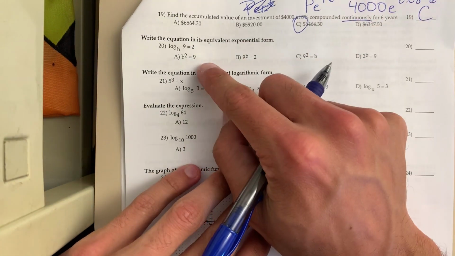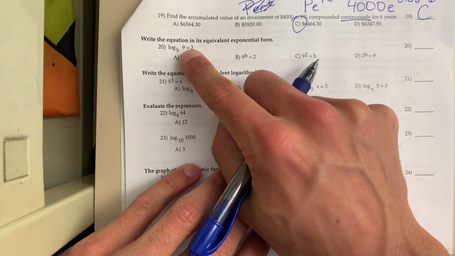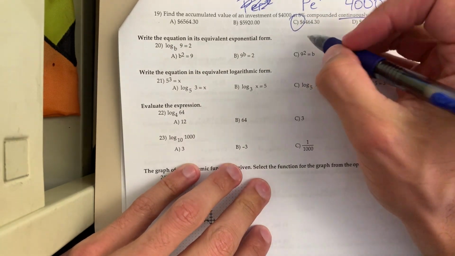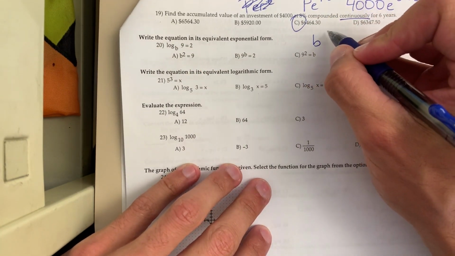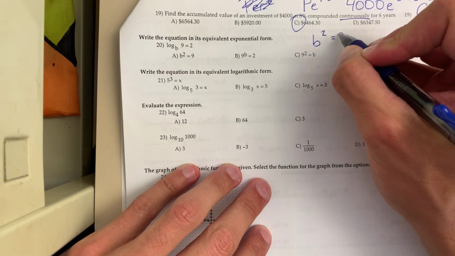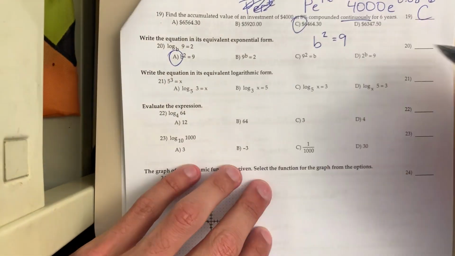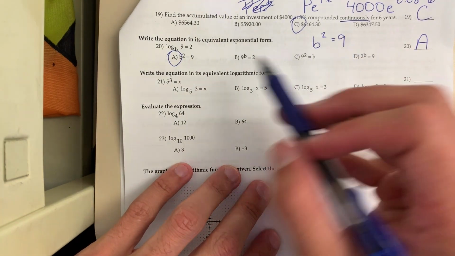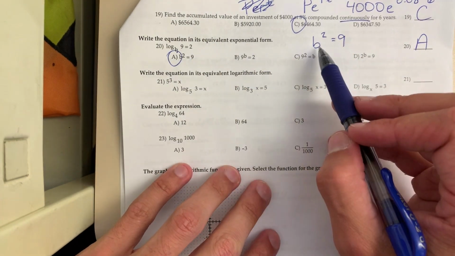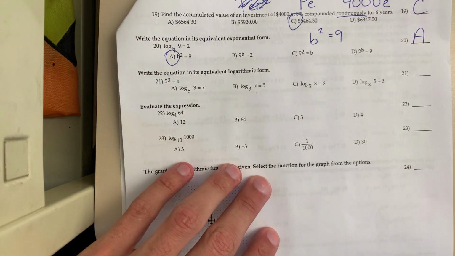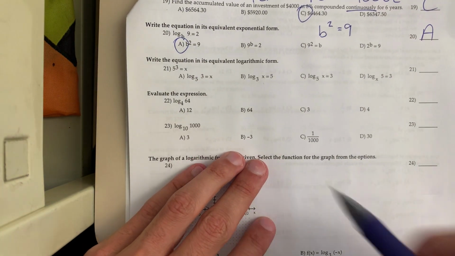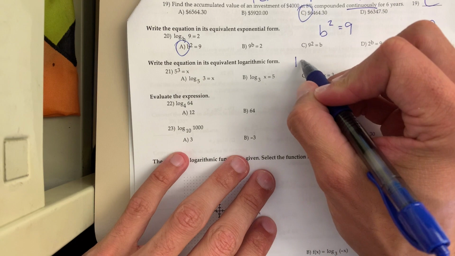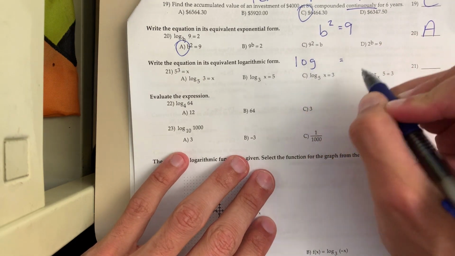So again, I've said this all year, the answer to a logarithm is the exponent, right? B is the base, so this is the same as b squared equals 9. The answer to a logarithm is an exponent, right? B is the base, 9 is the answer to the exponential, right? Now you can just go the other way, right? Just keep telling yourself that as you do this. The answer to a logarithm is the exponent.